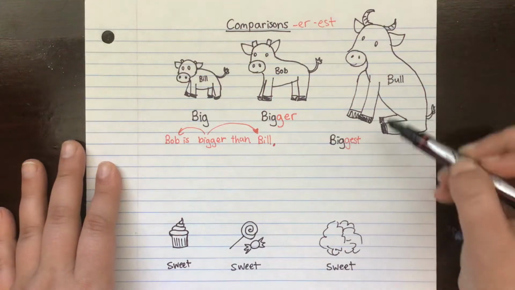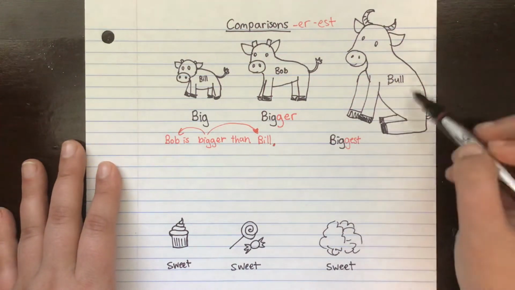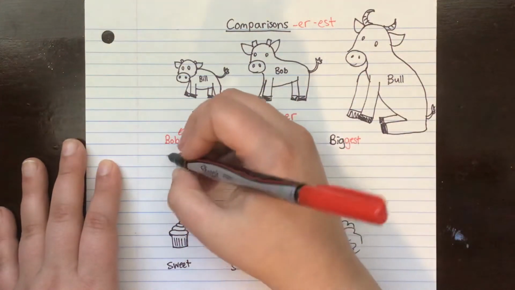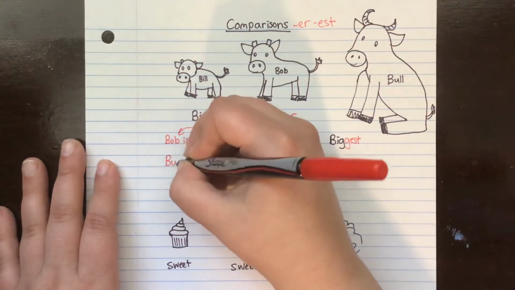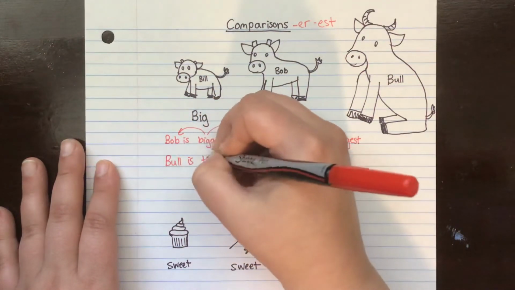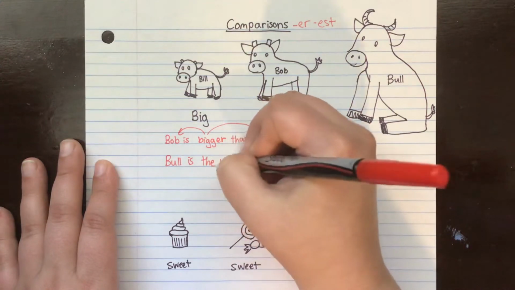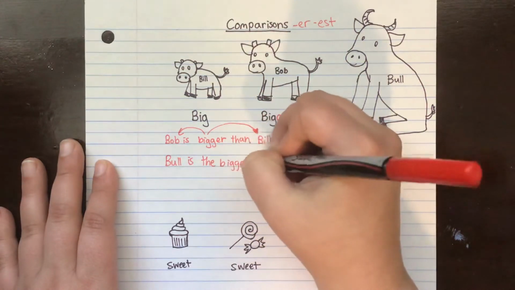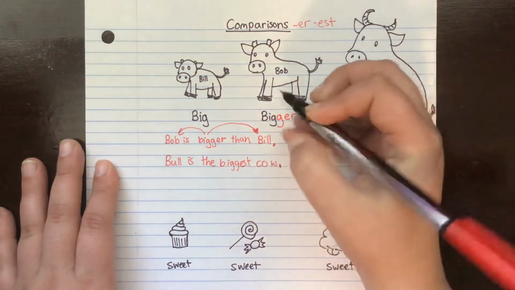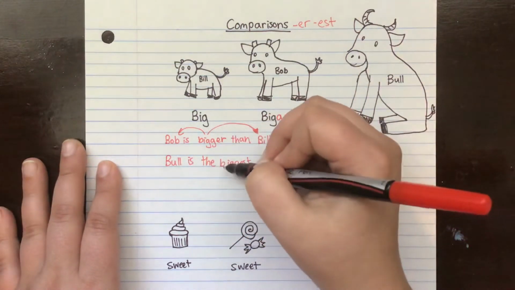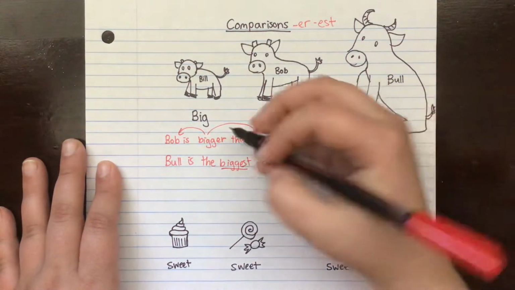Likewise, if we want to use the word biggest, we also have to compare biggest to something else. So I'm going to say Bull is the biggest cow. So this time, Bull is being compared to all cows.